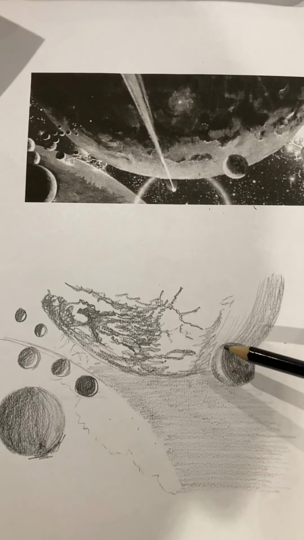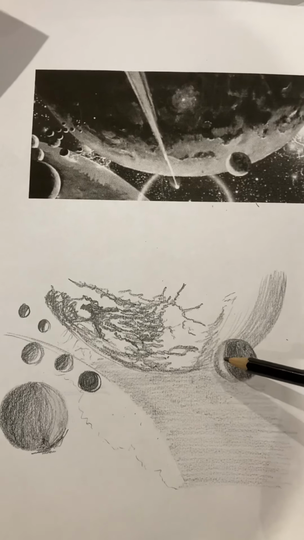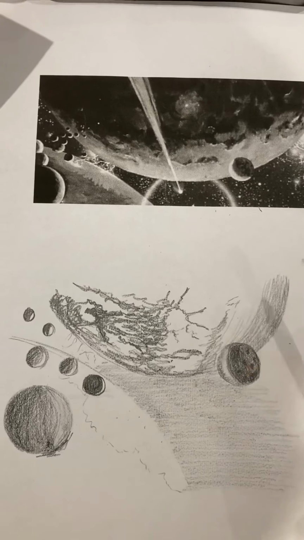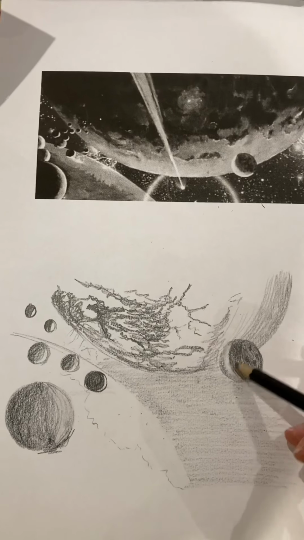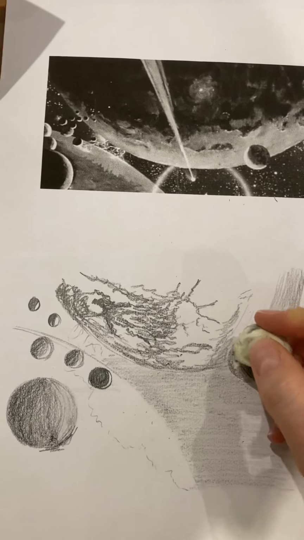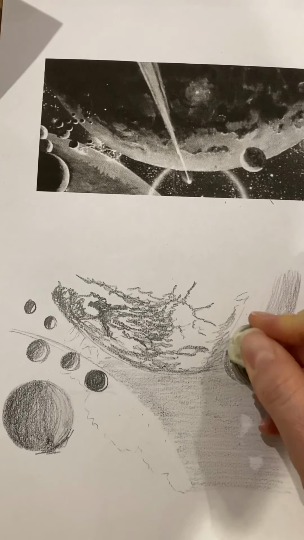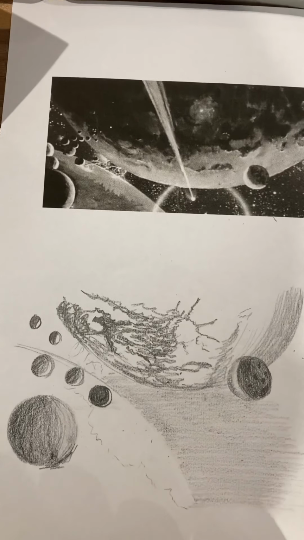So the way that I've created that is I've actually used my rubber. So I've done my sketching, and then I got my rubber. It's really hard to do, sorry, while I'm holding my phone as well. But I just rubbed out down here. I'm just going to show you how you might do that.